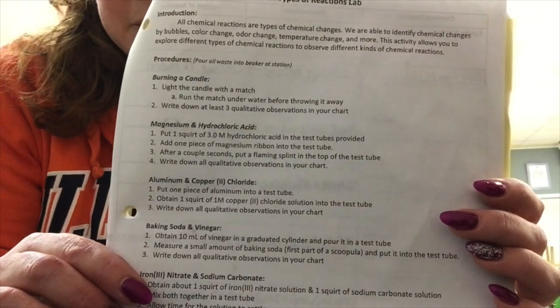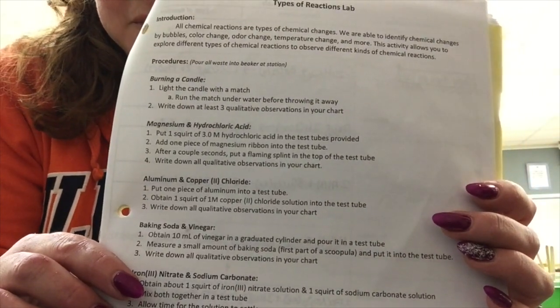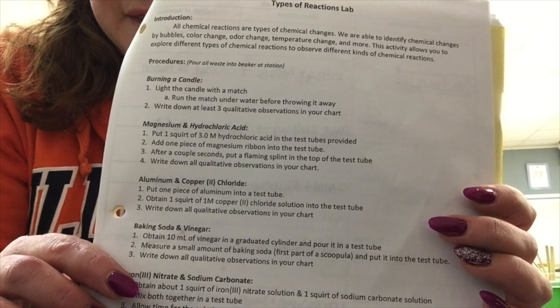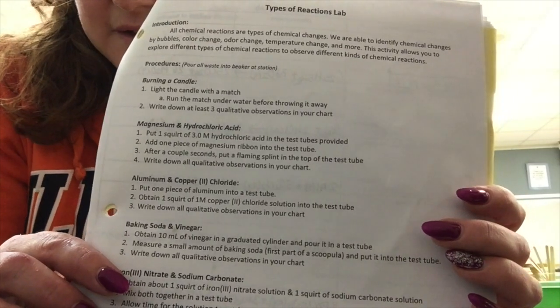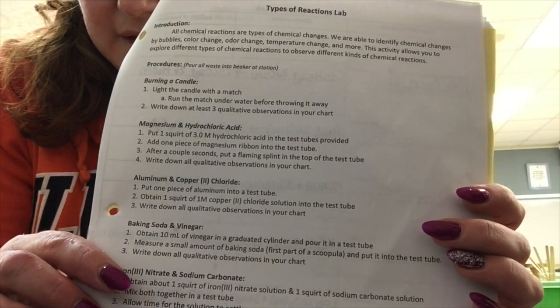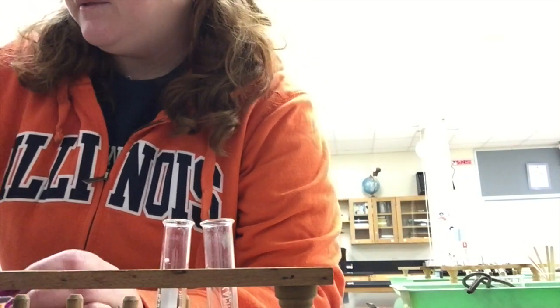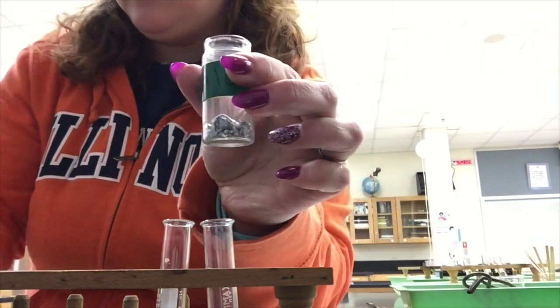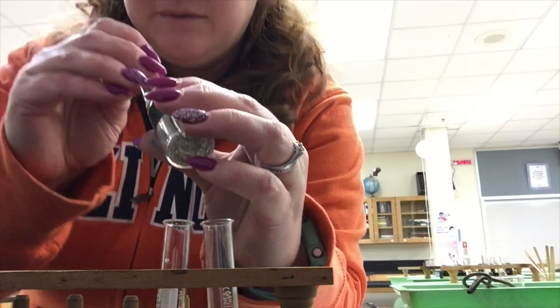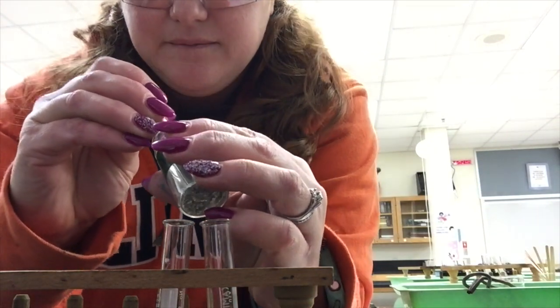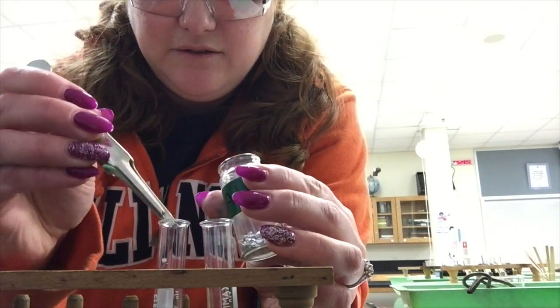All right, reaction number 3 is aluminum and copper 2 chloride. Put 1 piece of aluminum into a test tube, and then put 1 squirt of the copper chloride and write down the observations on your chart. So here's my test tube rack. Okay, first I'm going to put the piece of aluminum in there. Okay, I'm going to use my forceps to grab a piece of aluminum, put it in the test tube.